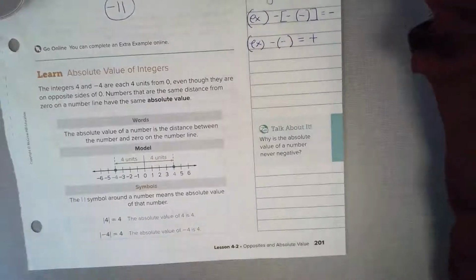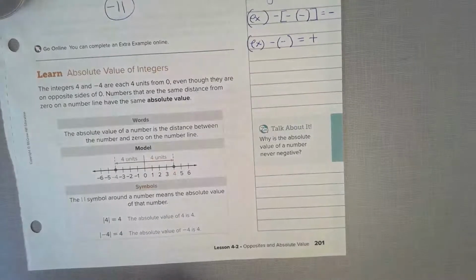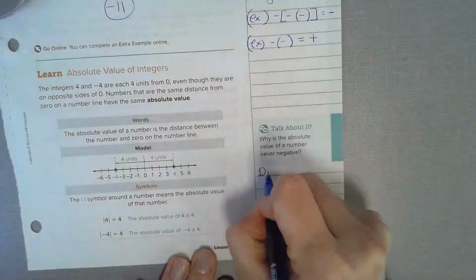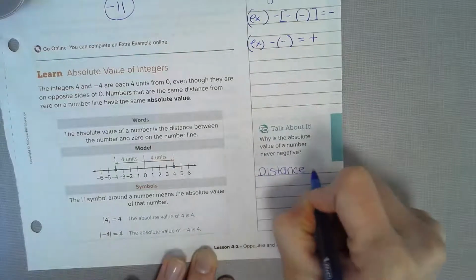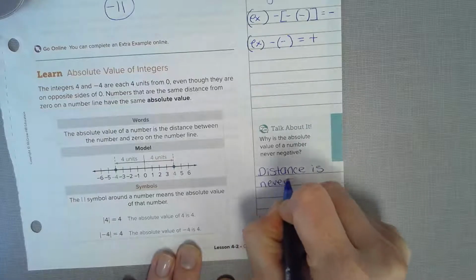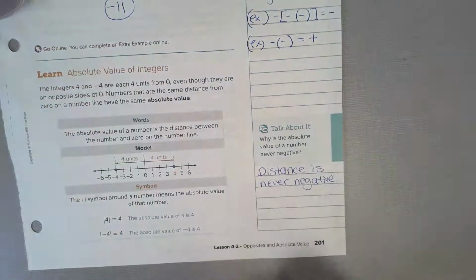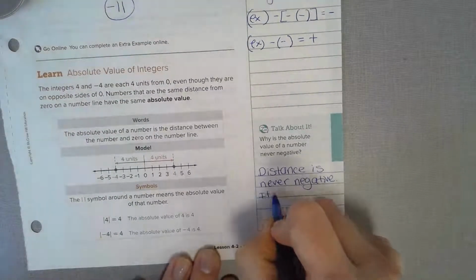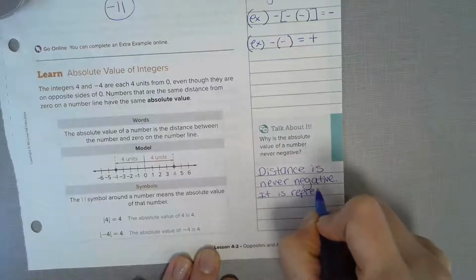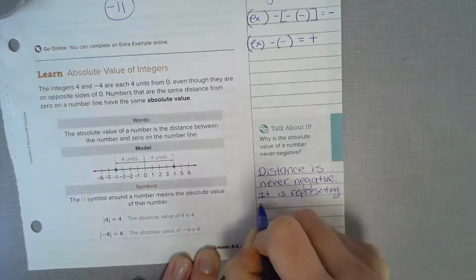Let's move to the last talk about it on this page. Why is the absolute value of a number never negative? It's because it's talking about how far away it is from 0. It's talking about distance. And you're actually traveling that distance, so it's never negative. We're going to write distance is never negative. It is representing movement.